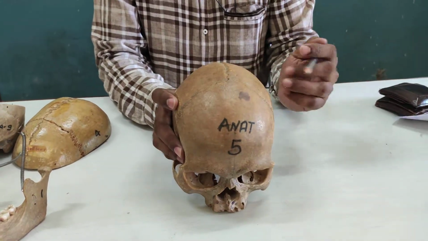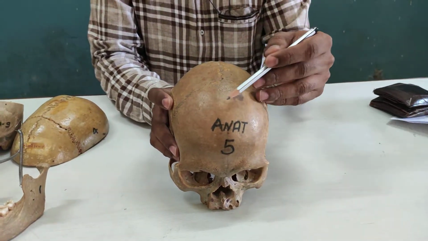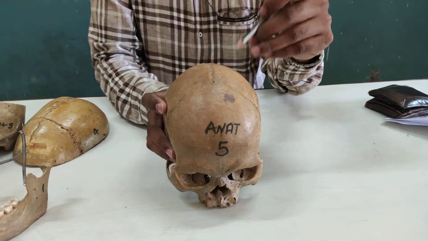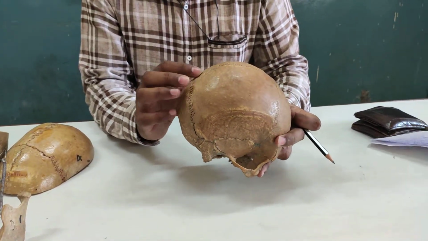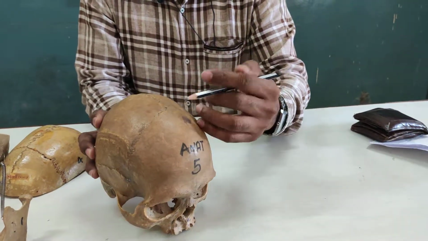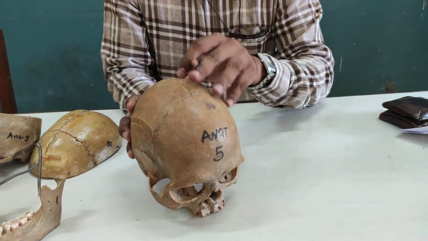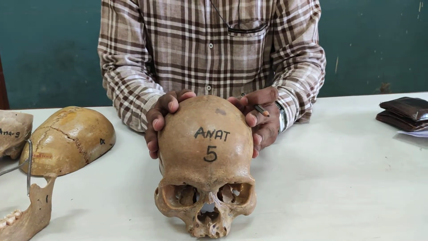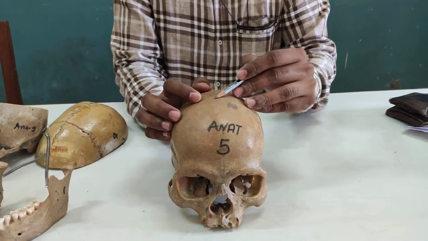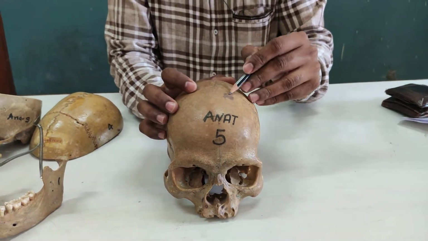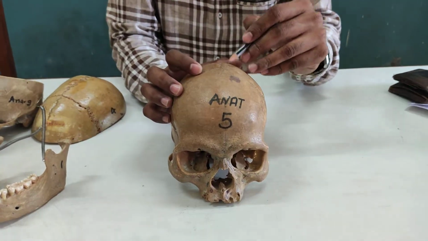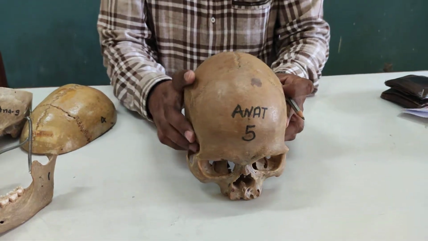So at the meeting point of these bones, that is frontal, parietal and occipital, there are fontanelles in the fetal skull. The bones are membranous in origin, and at the angle where these membranous bones meet, there is a membranous gap in the fetal skull. This is known as a fontanelle.